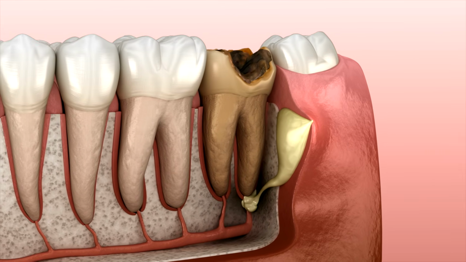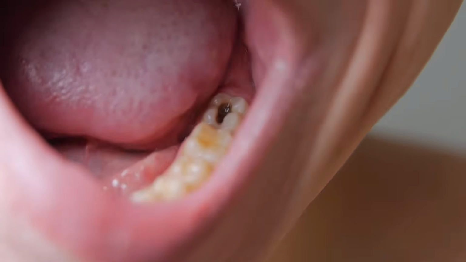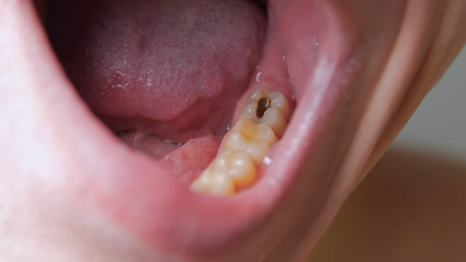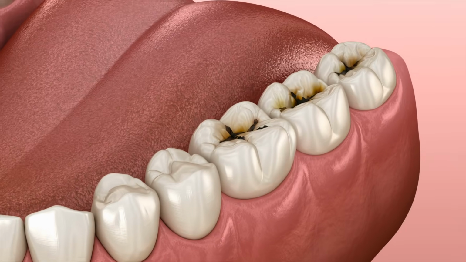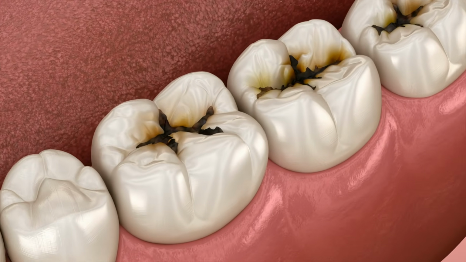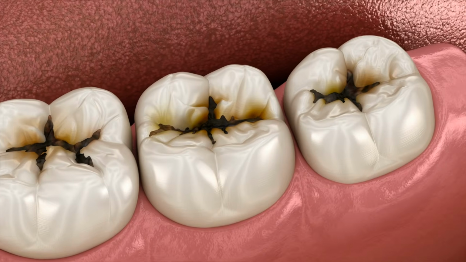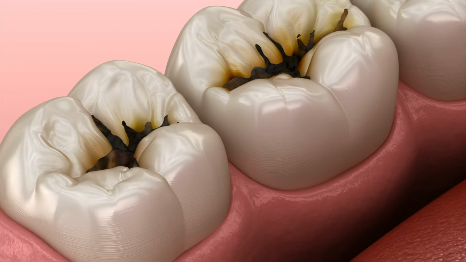Remember, your oral health is a vital component of your overall physical well-being. Understanding these dental procedures allows you to approach your next dental visit with confidence and clarity. Take care of your teeth and stay tuned for more clinical insights into the world of medicine and dentistry.